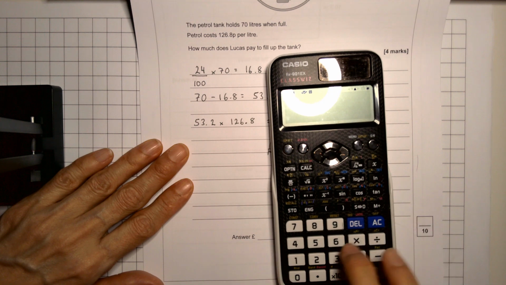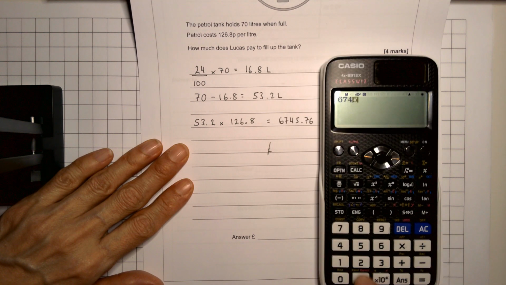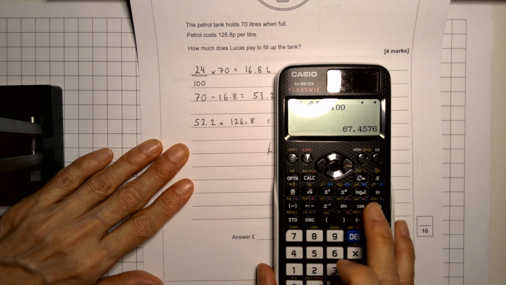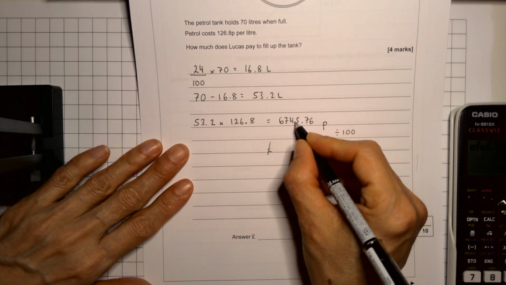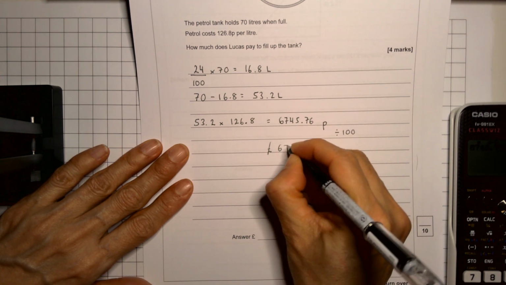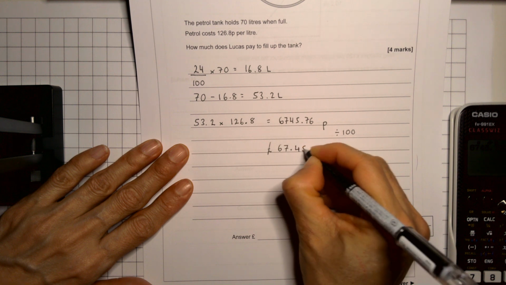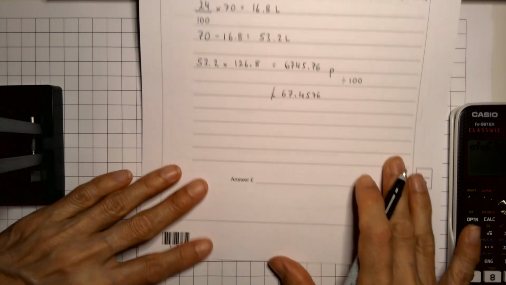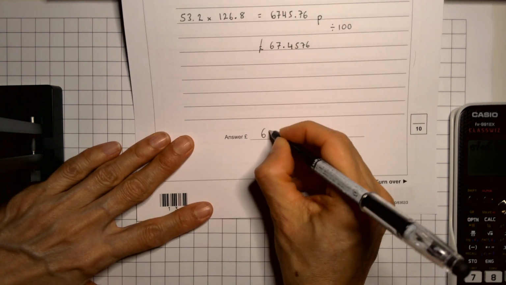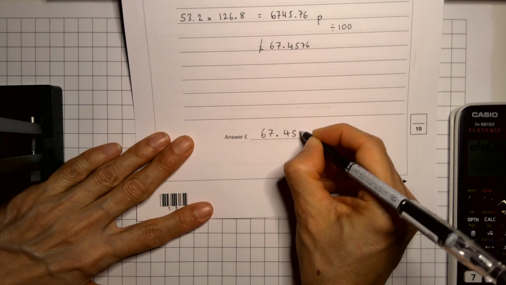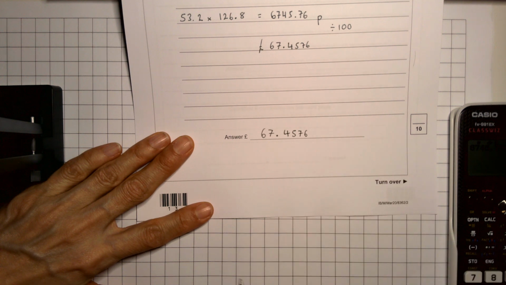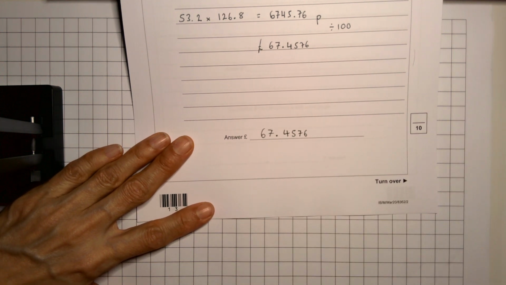So we had 6,745.76 divided by 100, which gives us an answer of 67.4576. Okay. Remember, divide by 10, divide by 100. So when we write our answer, we can now write it down there: 67.4576. Okay, and just write it all down. They haven't asked us to round it or anything.